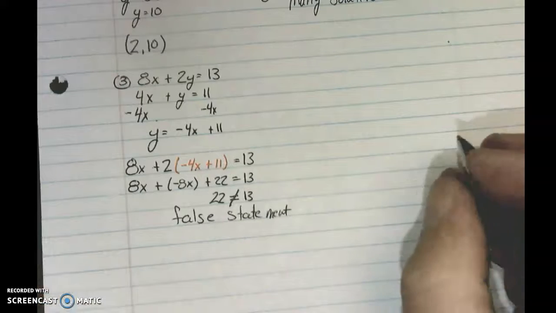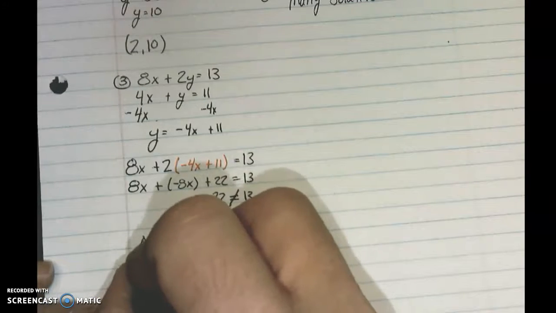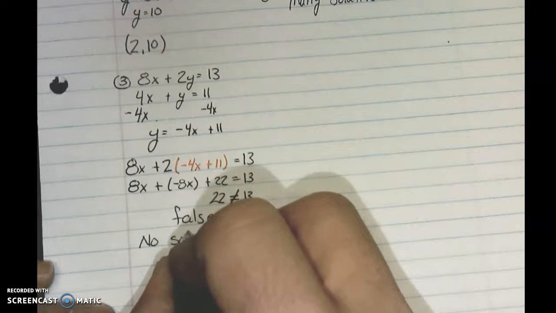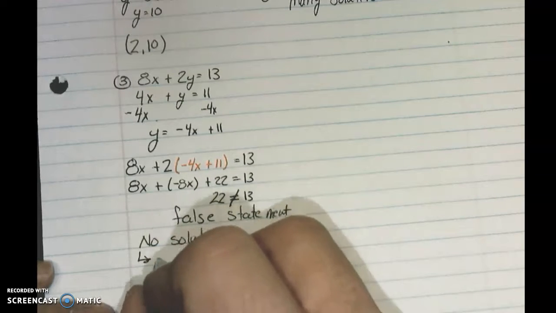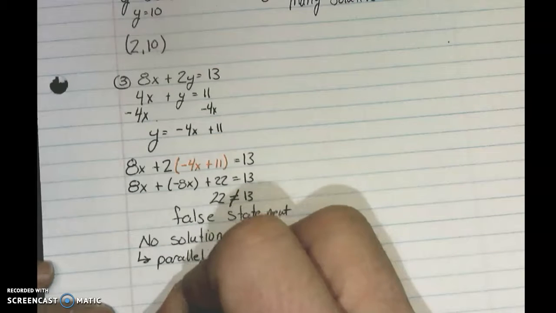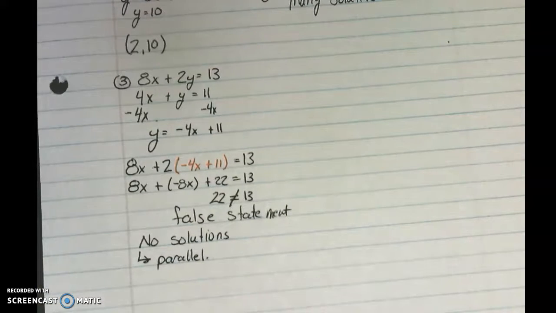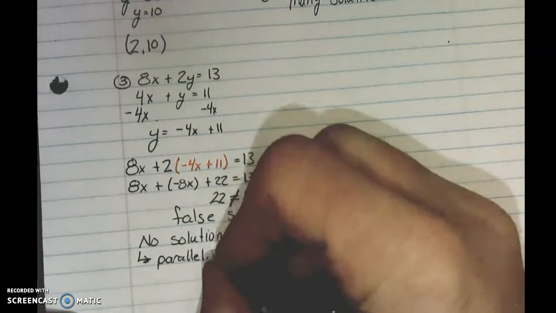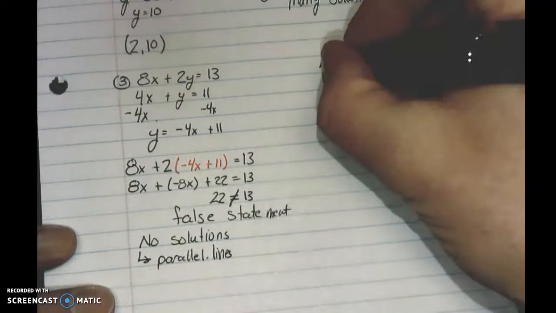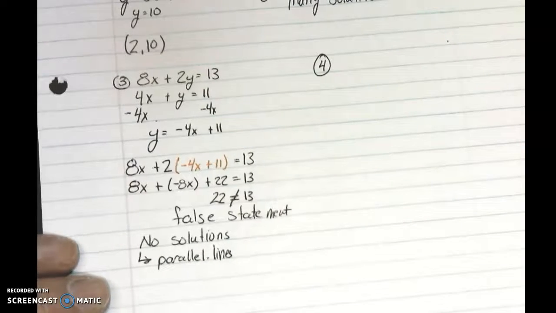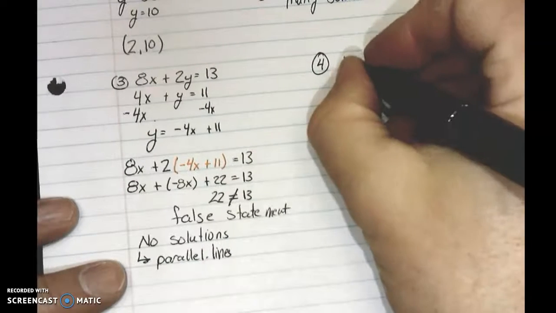So this is a false statement, so this one means that there is no solutions. And if you remember from yesterday, that means that the lines are parallel, okay? Parallel lines. All right, so then we're going to go to our fourth example.